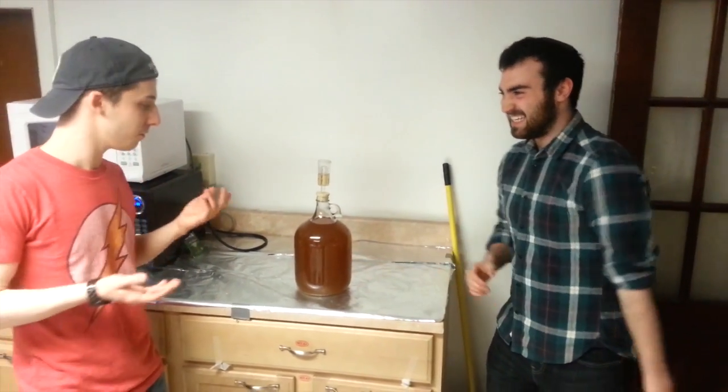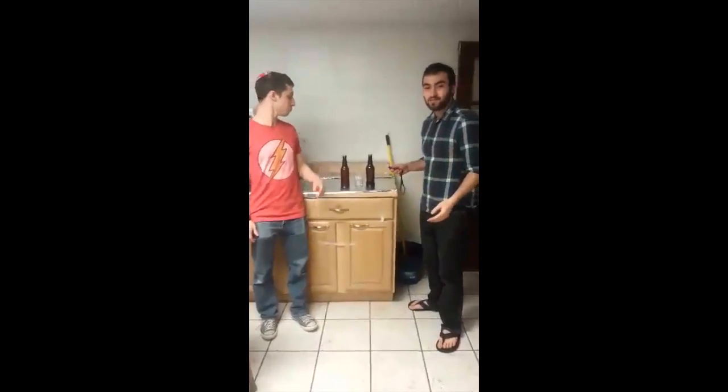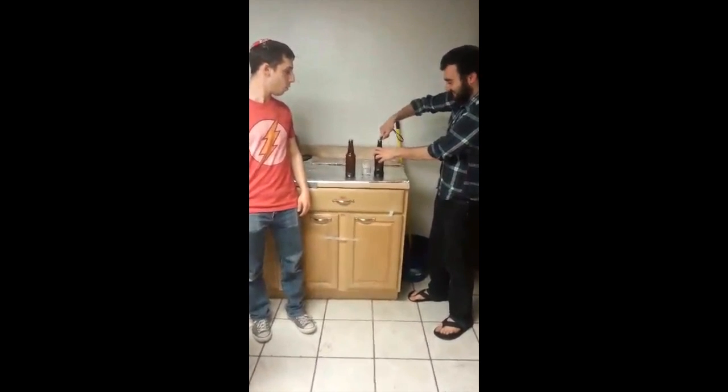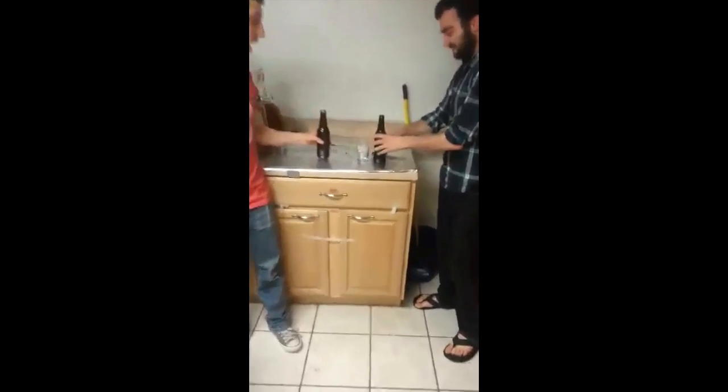Yeah, 50-50. So after the fermentation was finished, we put it into bottles. Here's what it looks like. It's gonna be awesome.